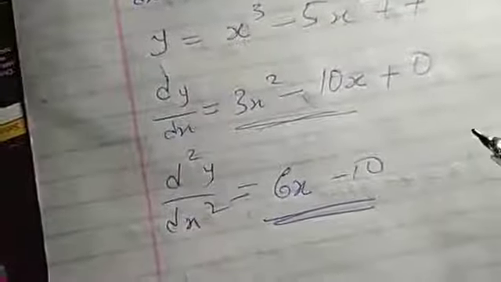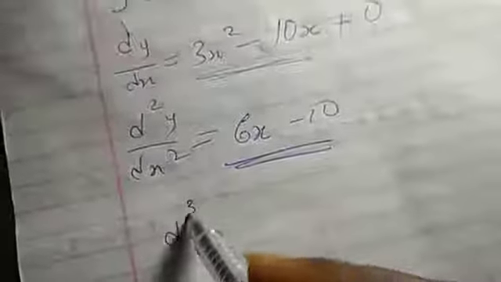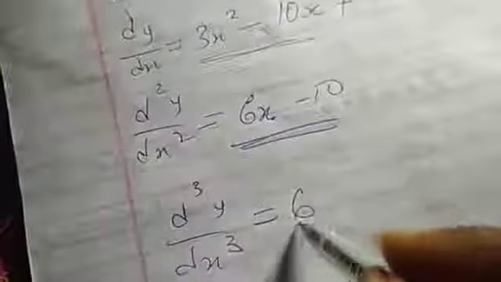Second derivative simply means I should differentiate this one once again, and that will become 6x minus 10. So that is the meaning of second derivative. Even if it is third derivative, it will be written as d cubed y over dx cubed. That is, I should differentiate the second derivative, and that will become 6. So that is that about second derivative.